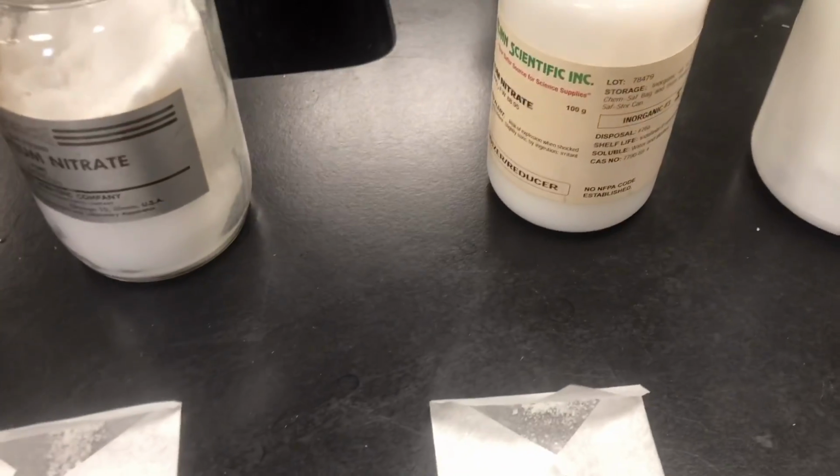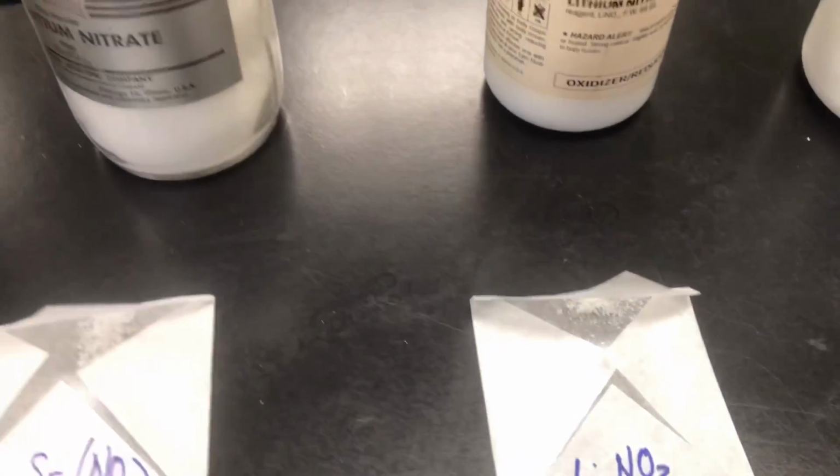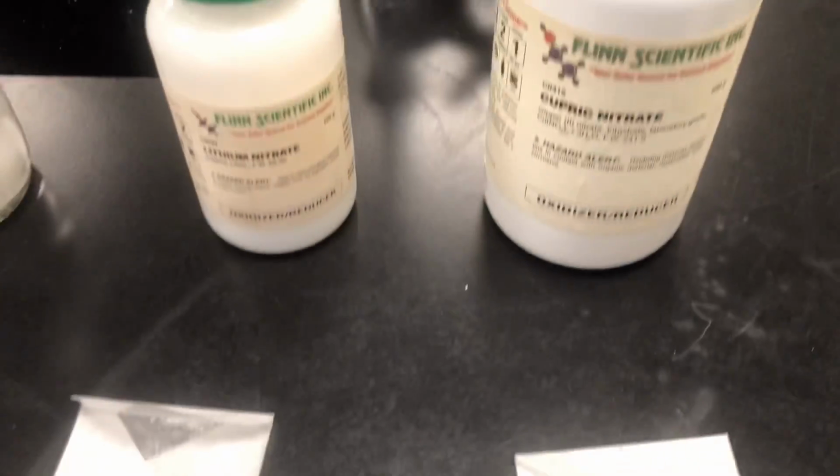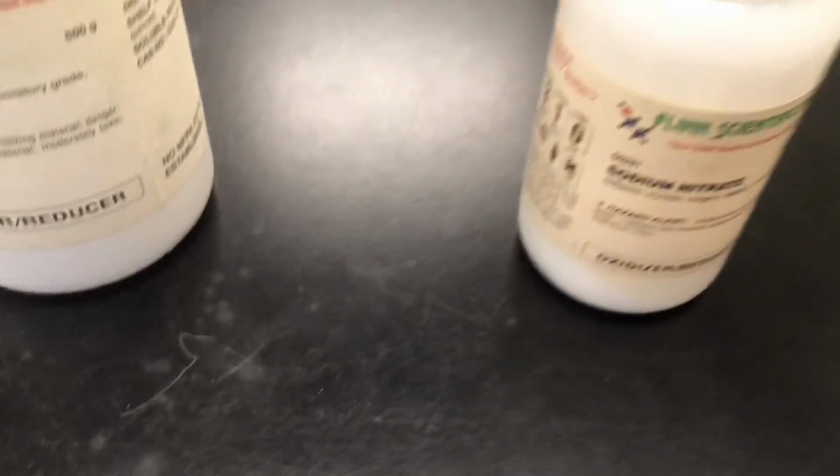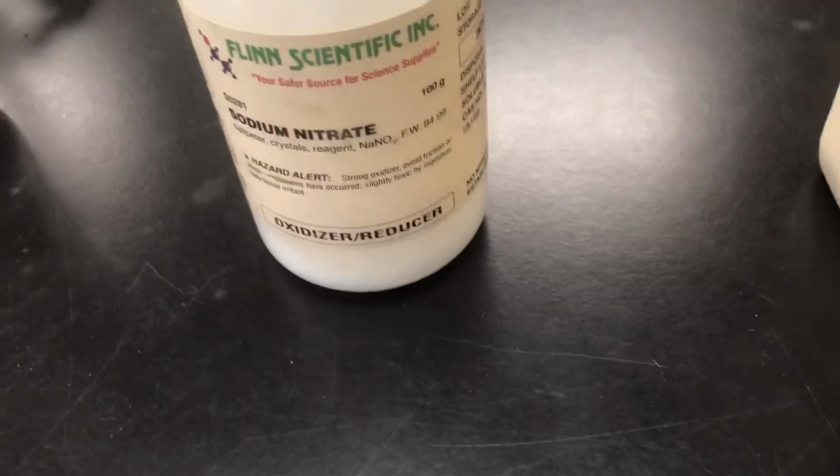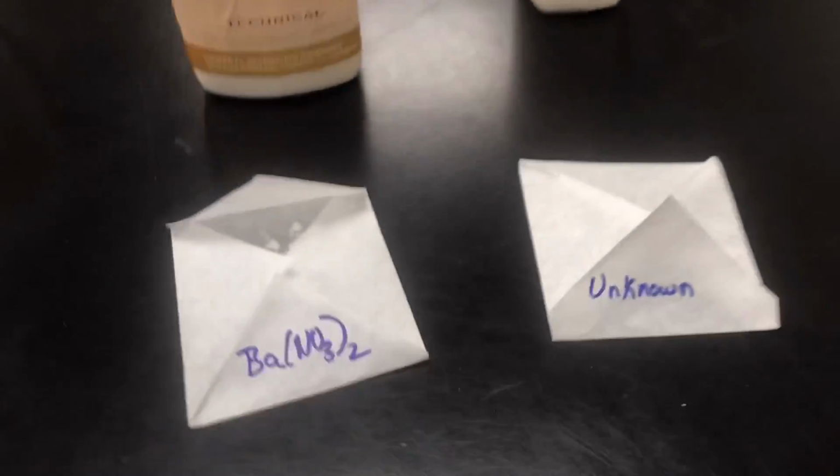This one is lithium nitrate. Notice almost all of these are white powders except for the copper nitrate, which is a blue crystal. Sodium nitrate, barium nitrate, and then this one is our unknown, so that's going to be something similar. And we also have these.